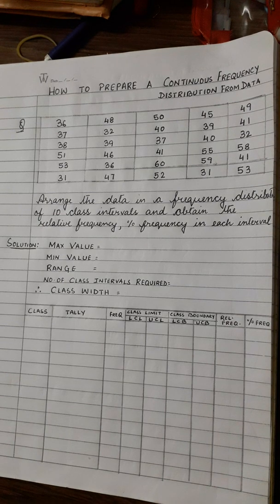The problem says that given are the ages of 30 individuals of a particular town. The ages at their death have been recorded here in this particular table of 30 individuals. Arrange the data in a frequency distribution of 10 class intervals and obtain the relative frequency, the percentage frequency in each interval. Now, how do we go about doing the problem?